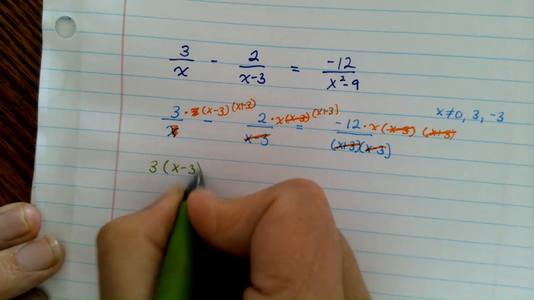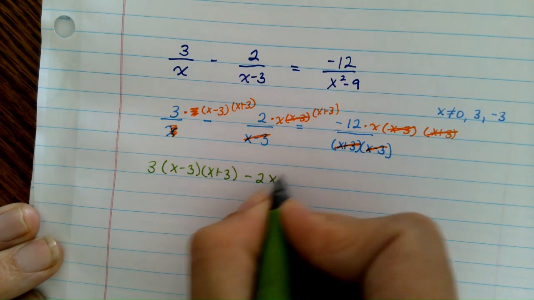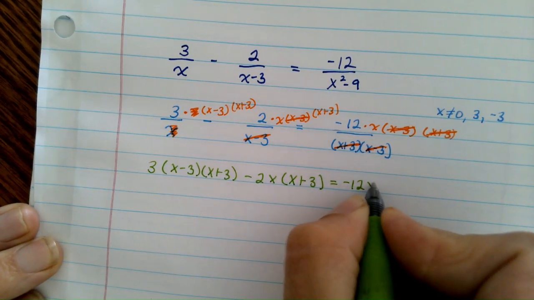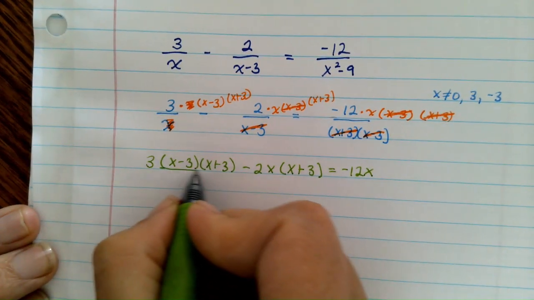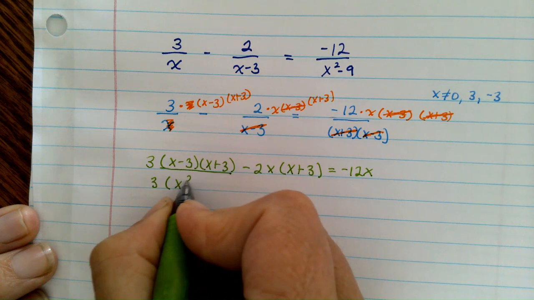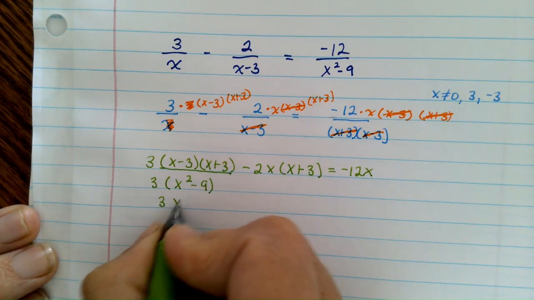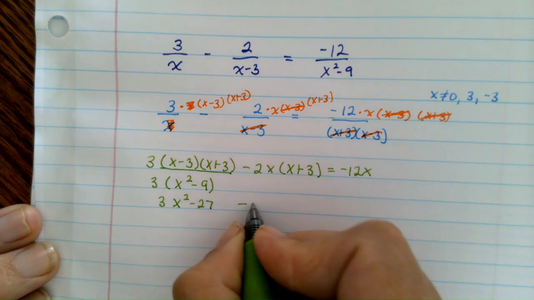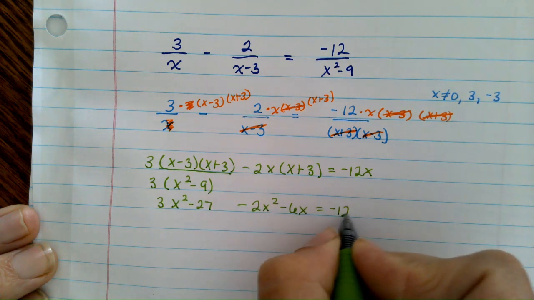3, x minus 3, x plus 3 minus 2x, x plus 3 equals negative 12x. I need to simplify that. So first I'm going to multiply these two together, but they're that conjugate pattern. So I know it's going to make x squared minus 9. Then I'm going to multiply that by 3, and I'm going to get 3x squared minus 27. I'm going to distribute my negative 2x, so negative 2x squared minus 6x equals negative 12x.